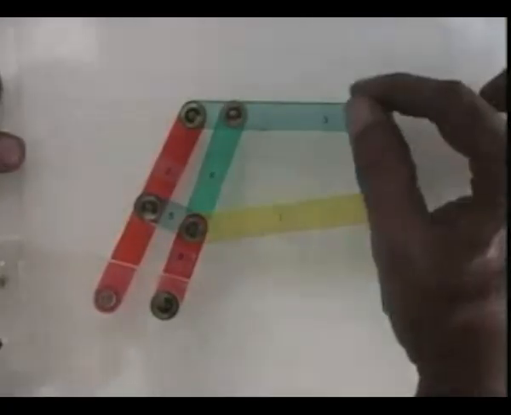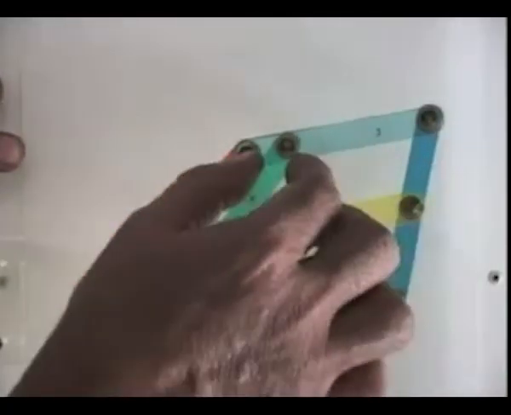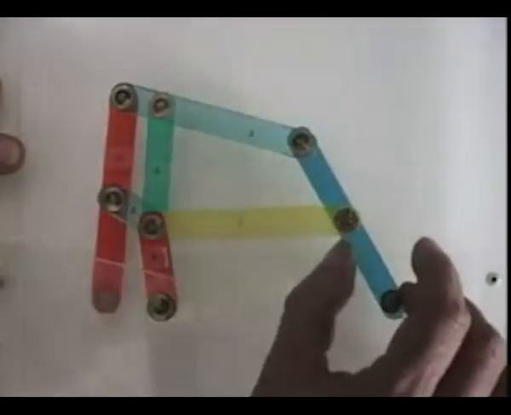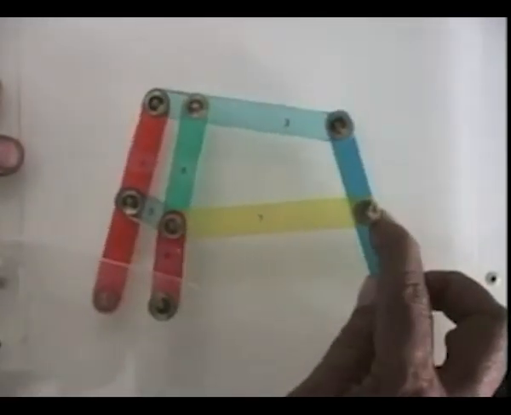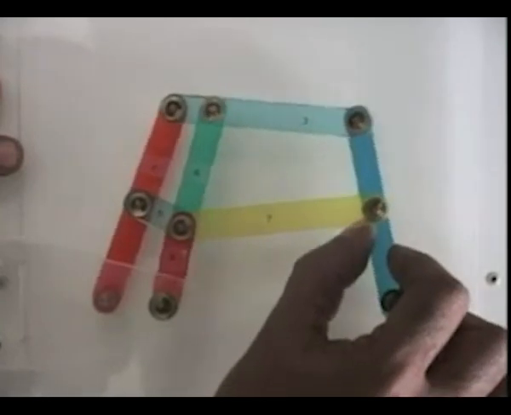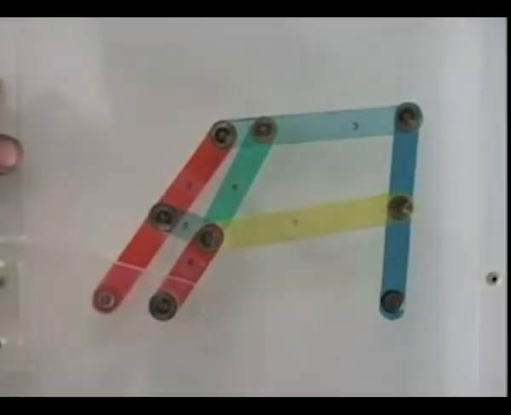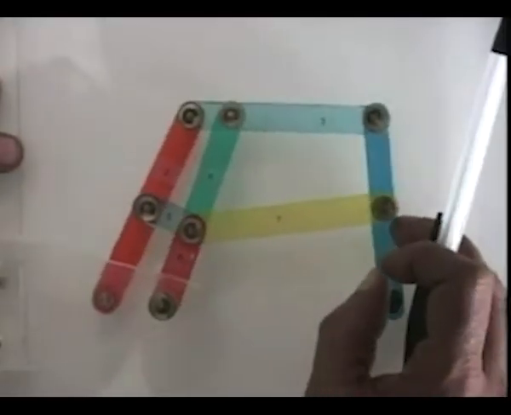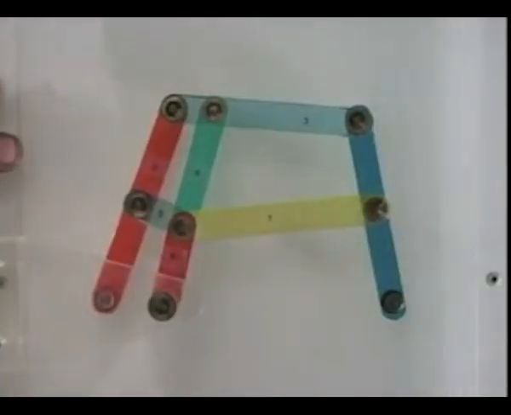However, as we see, this mechanism can be moved very easily and there is a unique input-output relationship. That means the effective degree of freedom of this mechanism is 1. That is only because of the special dimensions. If we change any of these points a little bit, this will really become a structure and no relative movement would be possible.